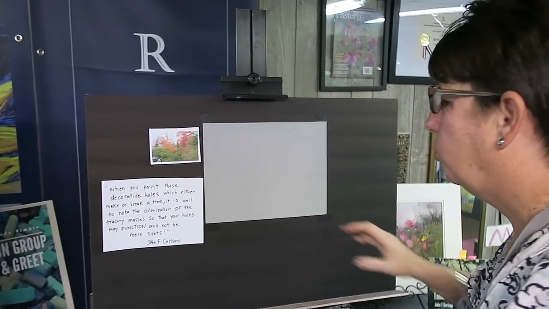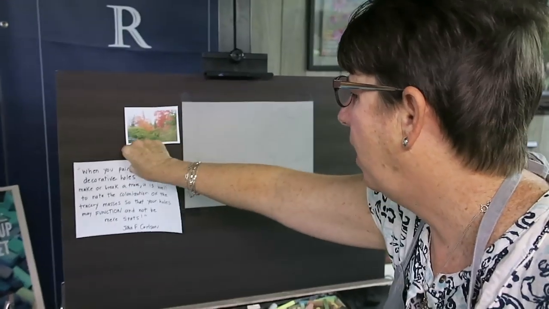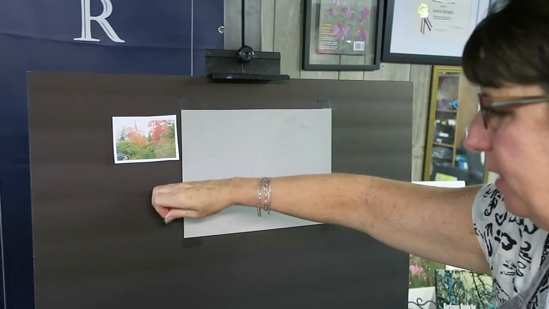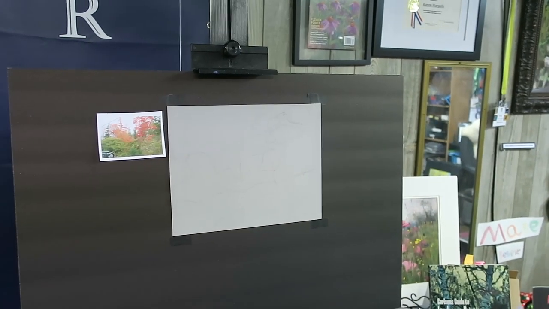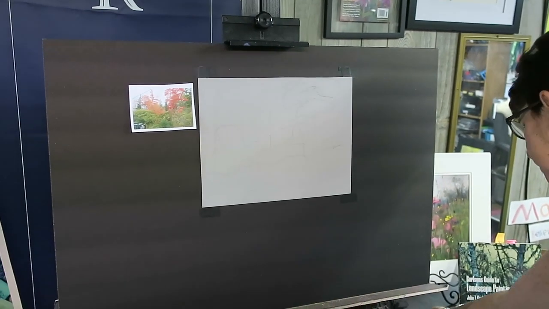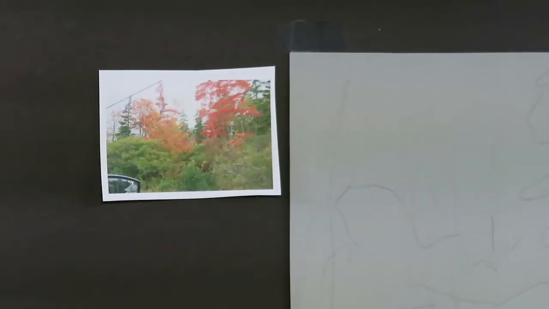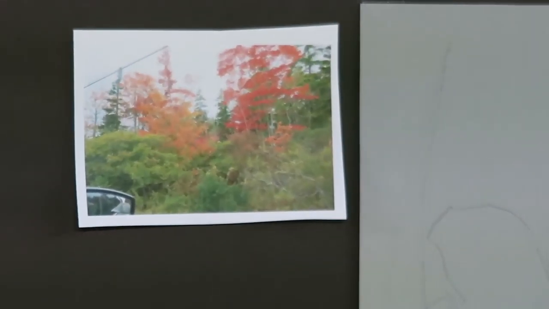And I'm not so sure exactly how far I'm going to take this demo. We'll see. I usually like to keep these videos under 20 minutes, so we'll see how far I get with the demo. But the main reason for this demo is to show you the sky holes.